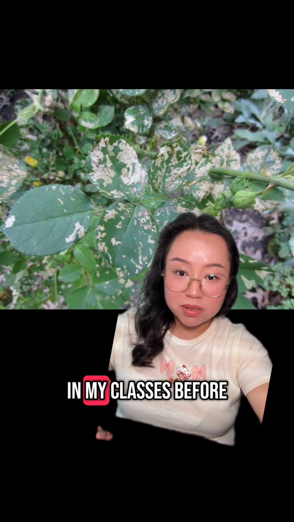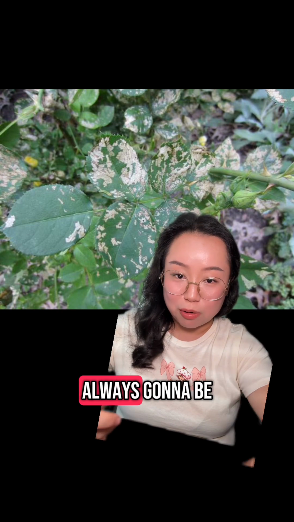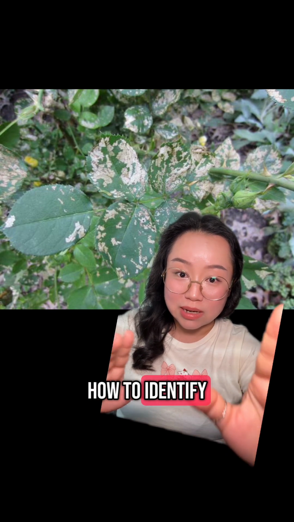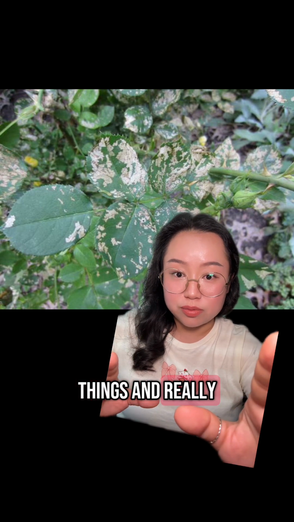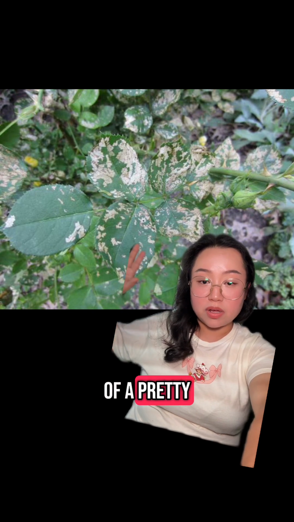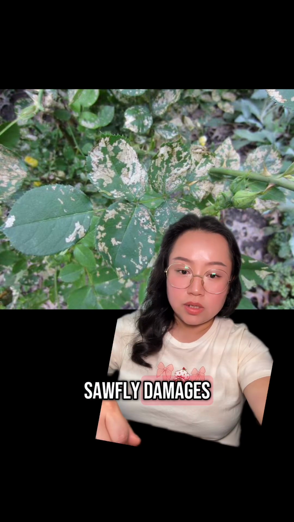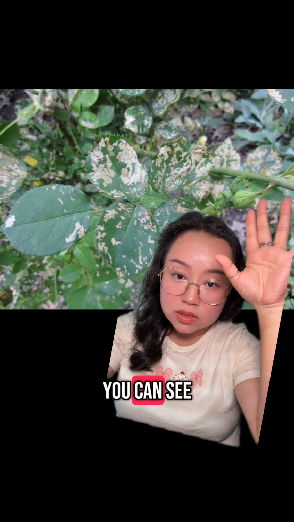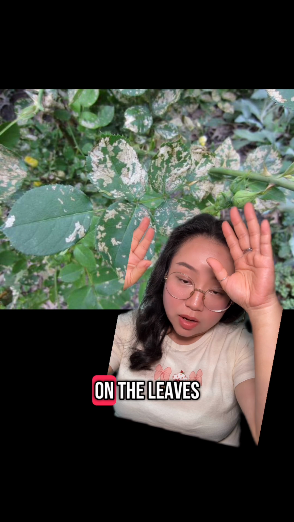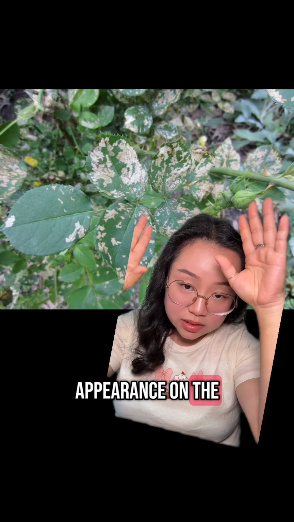For those of you who have been in my classes before, you know the first step is always going to be identification, okay? This is how you're going to learn how to identify things and really spot the issue on your own. What I have pulled up here is an image of a pretty obvious case of sawfly damage. So if you zoom in on the image, you can see a lot of the soft tissue has been eaten away by the sawfly larvae on the leaves, which left a skeletonized appearance on these leaves.